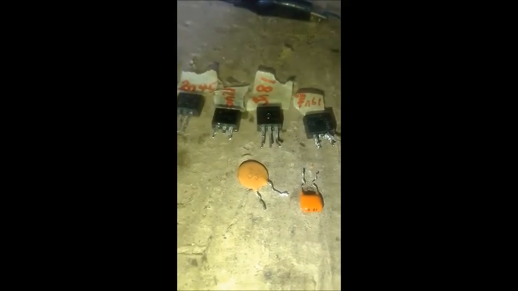Right, and these I've also checked with other capacitors using a meter. This is a 10 nanofarads capacitor. This should be a polypropylene or plastic capacitor. Then this is a ceramic capacitor, 10 nanofarads also.